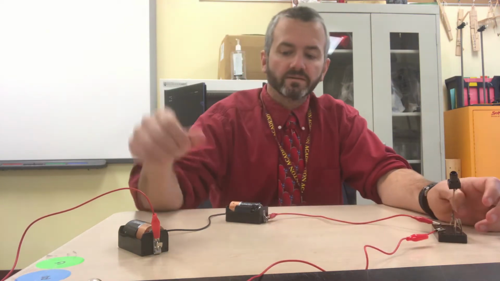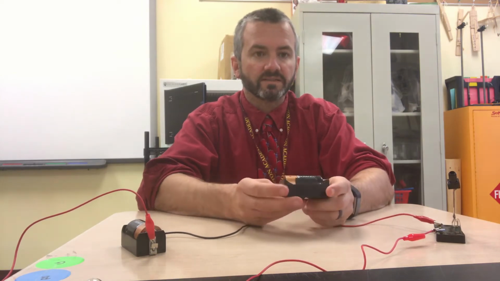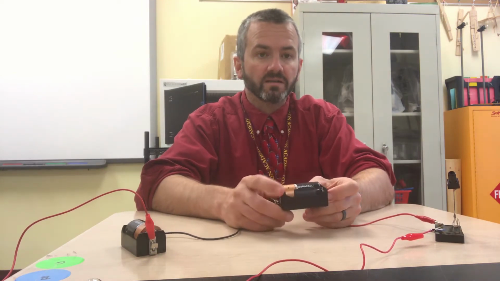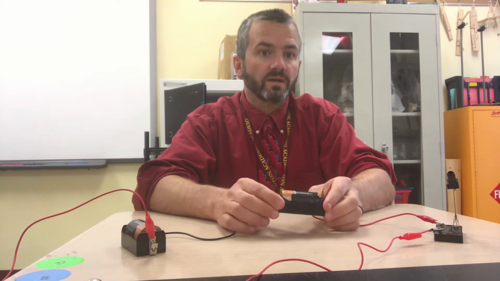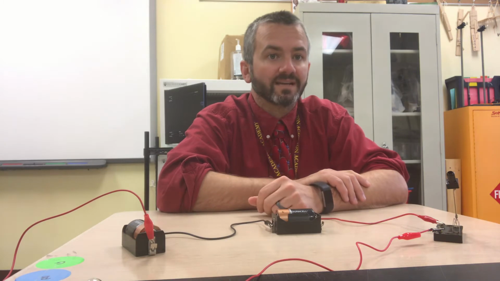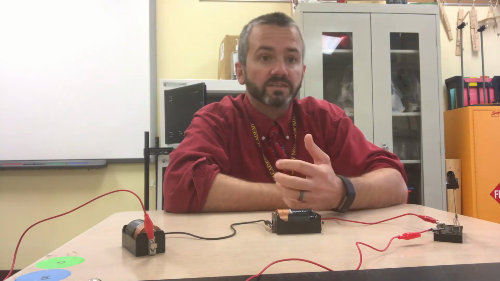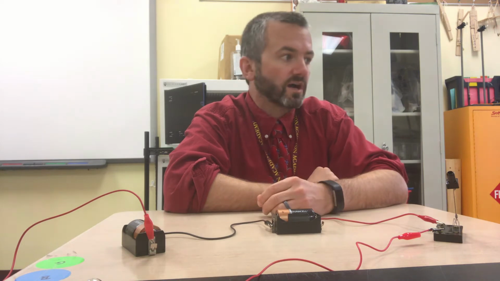All right, a cell. What is a cell? So a cell, this right here is a cell. It's a D battery inside of a cell holder. That is the definition of what we are going to call a cell for our electric circuit. The first thing it asks you to do is to draw an electric circuit.